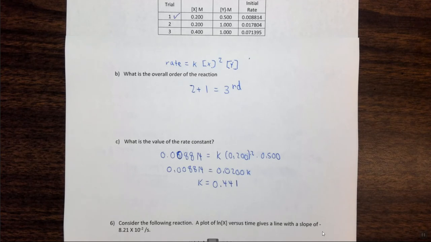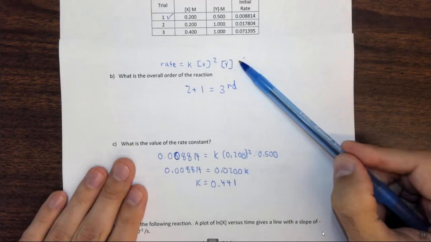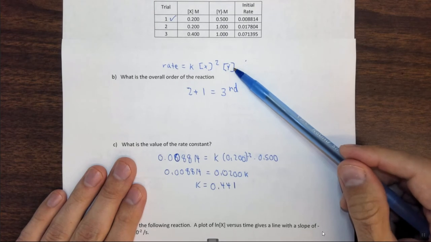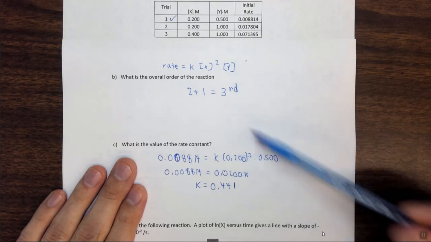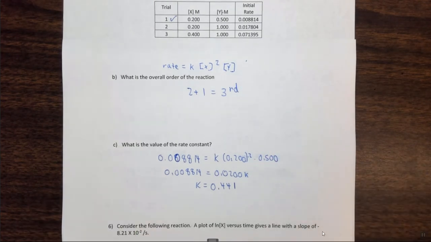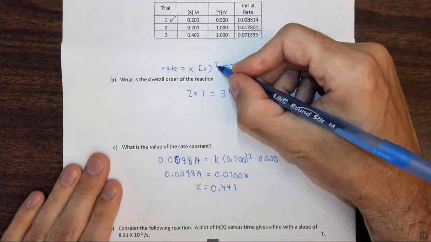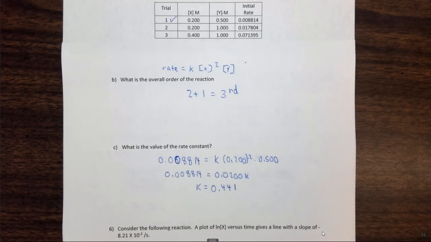So in this case, we have determined the rate expression, we've determined the overall order, and we've determined the rate constant. This is a lot of work, but this is very important because this is using the initial rates, or one method in which we can find the experimental reaction orders of the individual reactants.